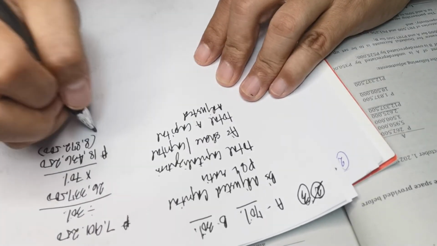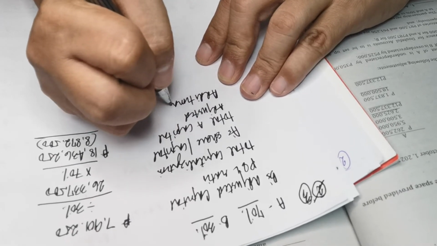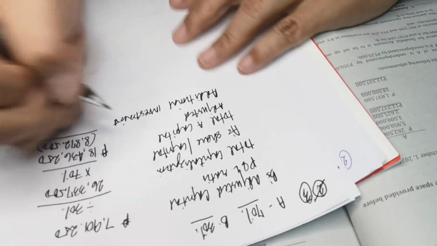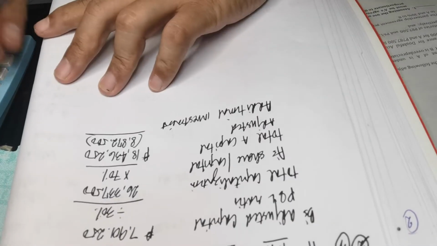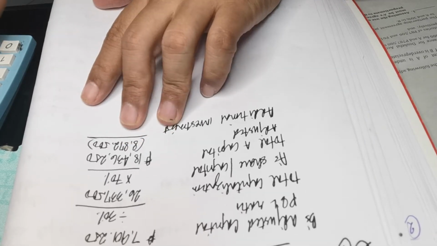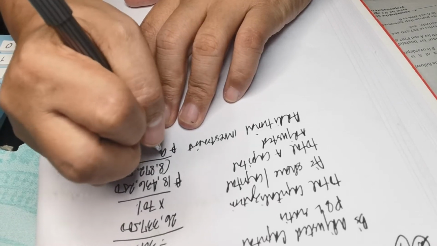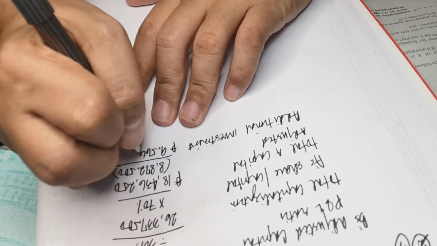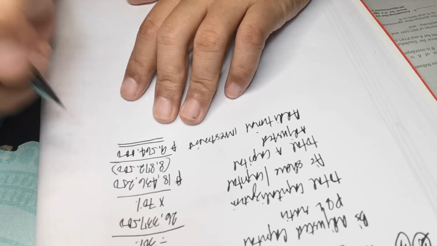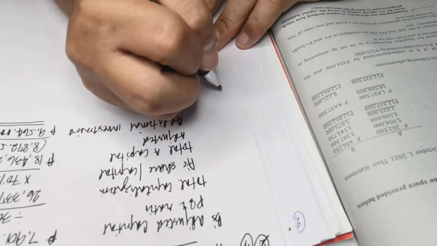And so therefore, additional investment. How much? 18,436,250 minus 8,872,500. So that's 9,564,000. Okay, so ito yung additional investment na gagawin ni A dun sa firm.